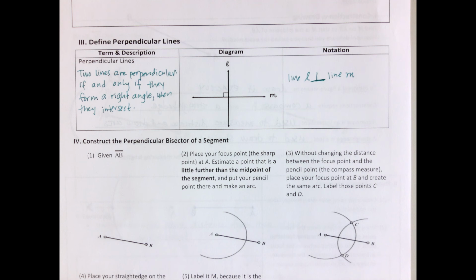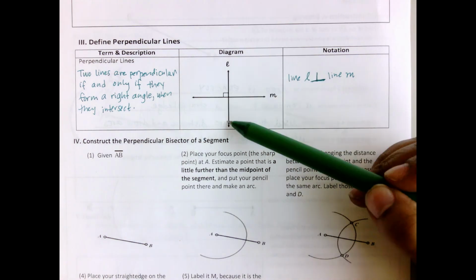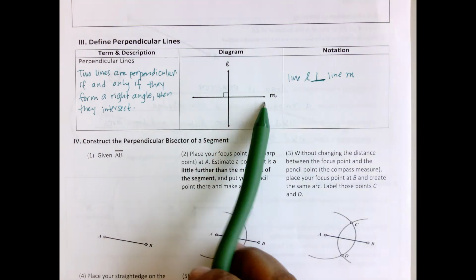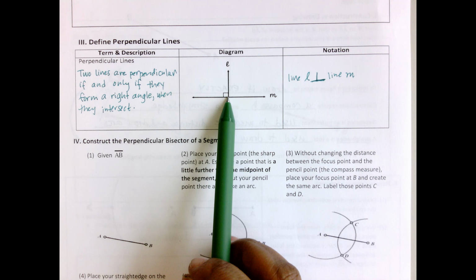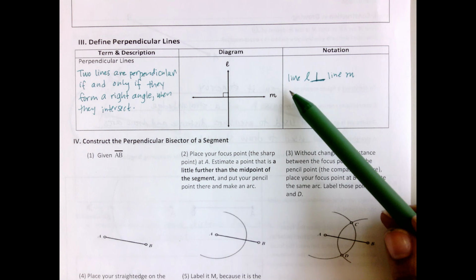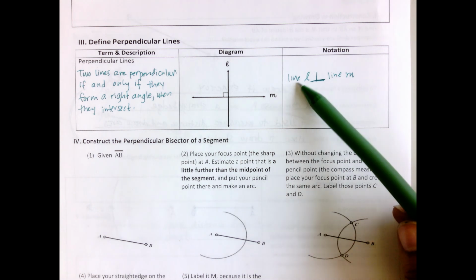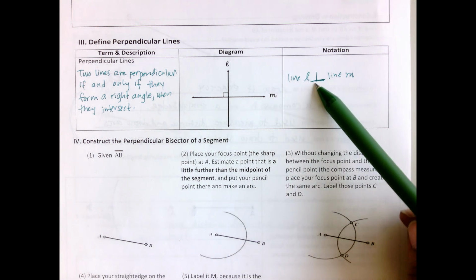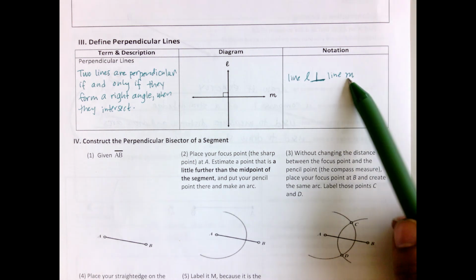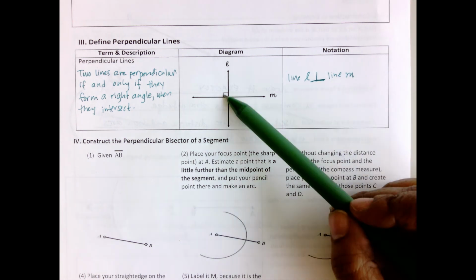All right, so here's a diagram. We have line L, which intersects line M, and they intersect in such a way where there is a right angle created, a 90-degree angle. And the way that we would indicate that is to write line L, and then an upside down T. That is the symbol. Again, symbols are important in geometry. That's the symbol for perpendicularity or perpendicular. Line L is perpendicular to line M. That's what this means here. It means that they intersect to form this right angle.